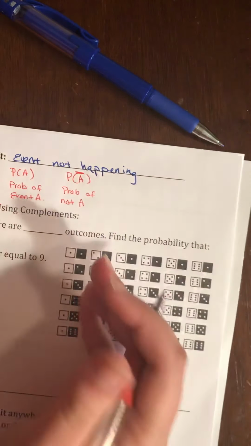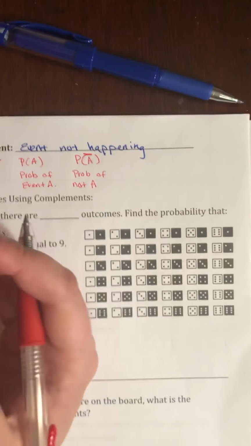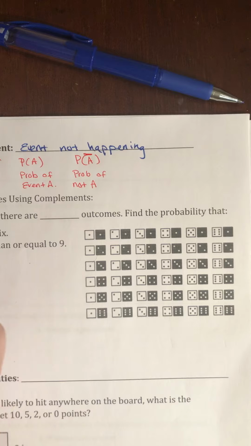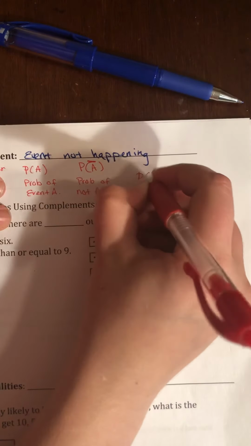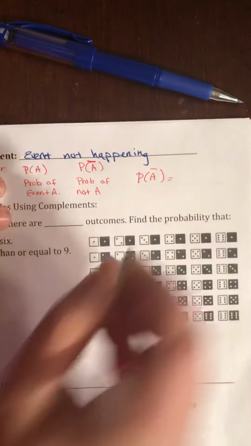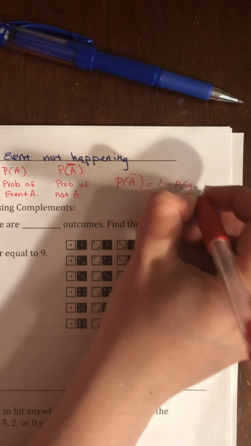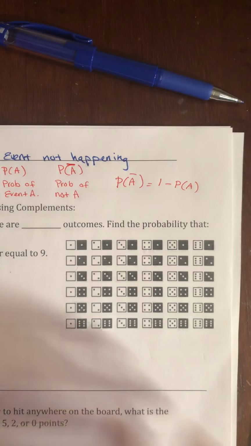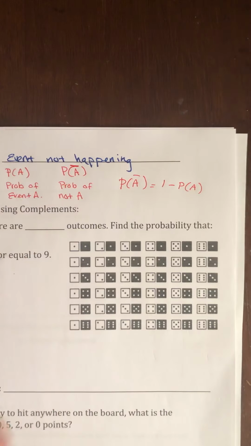Since either something happens or it doesn't, it needs to add up to 100%. The chance something happens or it doesn't should add up to 100%. So the probability of the complement of something happening is the same as 1 minus the probability of that. And it'll make a little bit more sense when we look at an example.